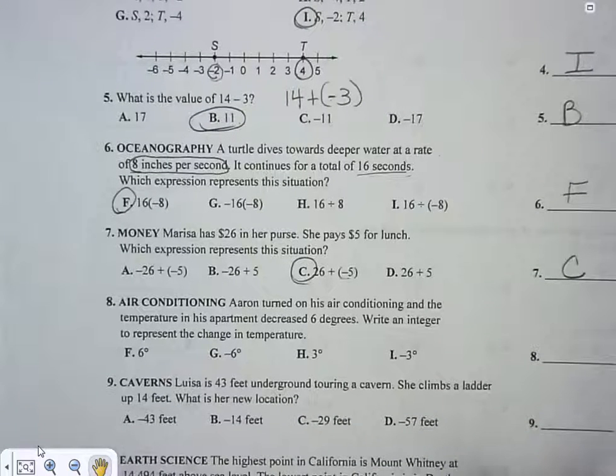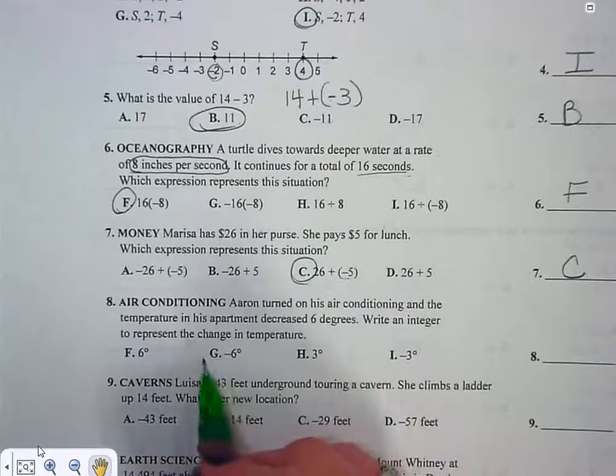Number 8. Aaron turned on his air conditioning and the temperature in his apartment decreased 6 degrees. Write an integer to represent the change in temperature. Caleb, what do you think? G, -6.